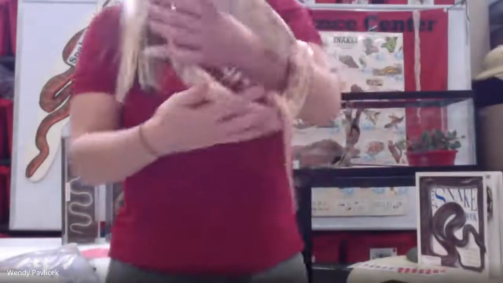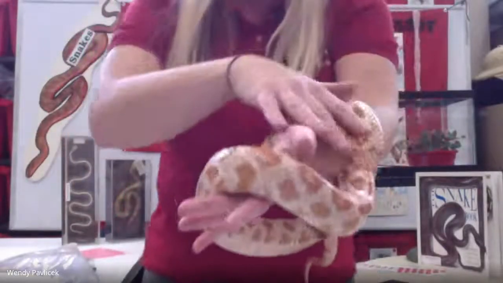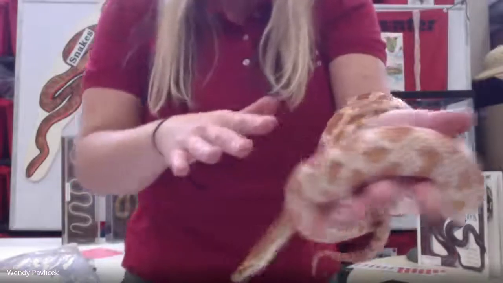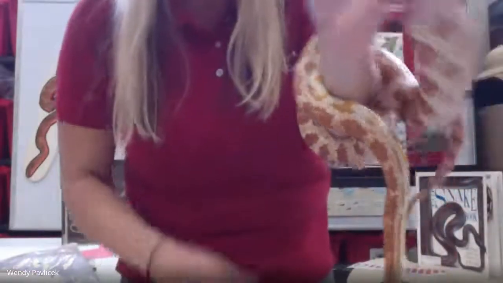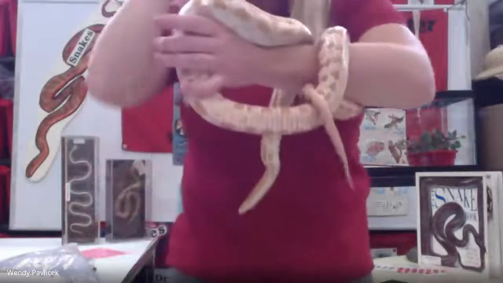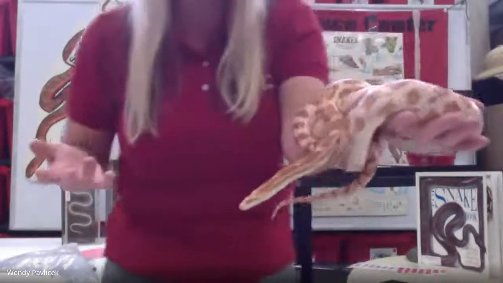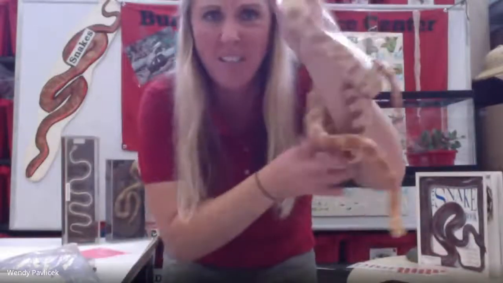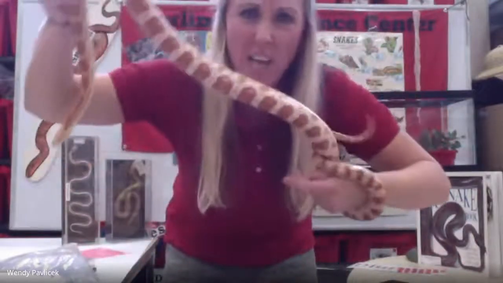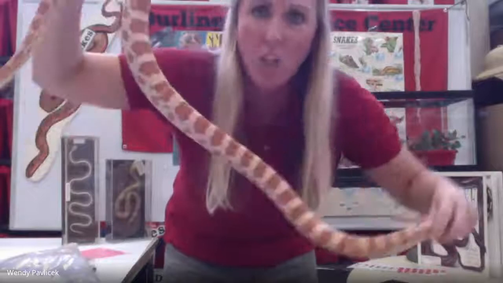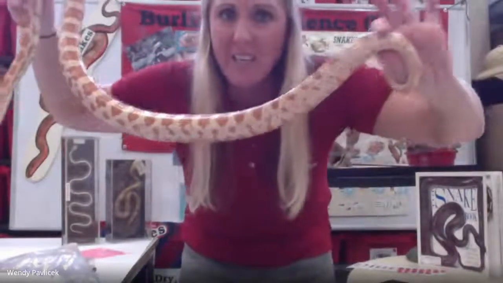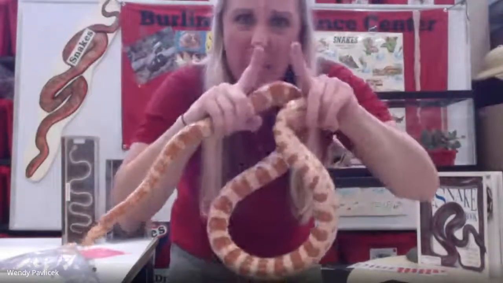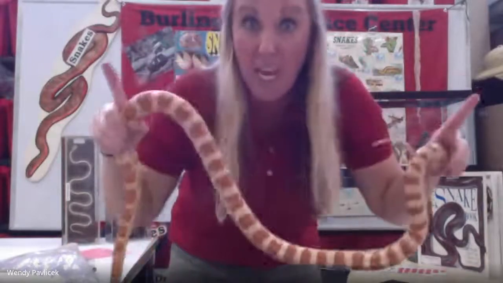Now, all of that body has muscles, and they have lungs and a stomach and reproductive parts. But then we get down to the bottom of the snake, where his tail is. But I don't know where his tail is. Do you know where his tail is? If I was to stretch Galileo out, how long do you think Galileo's tail is? Can you show me with your fingers? Is it this big? Is it this big? Is it this big?